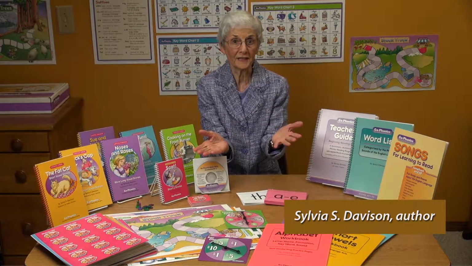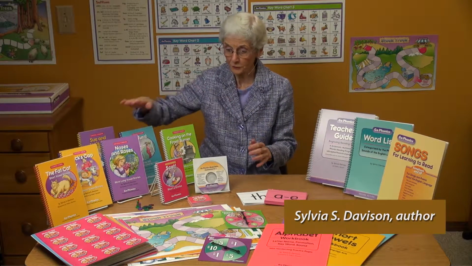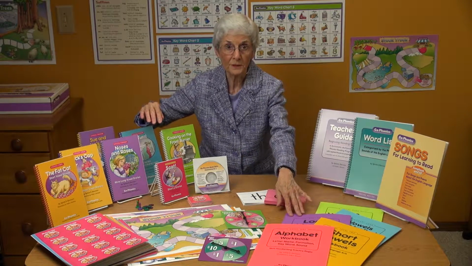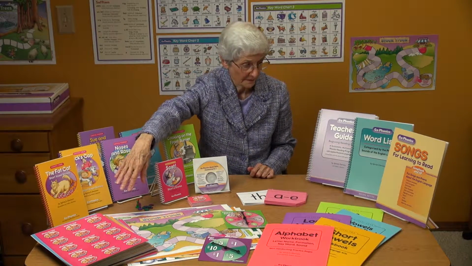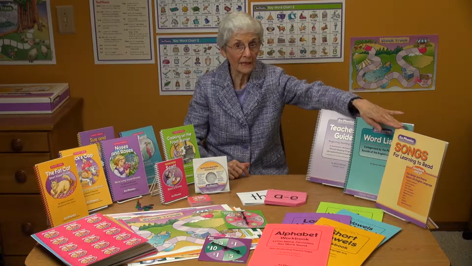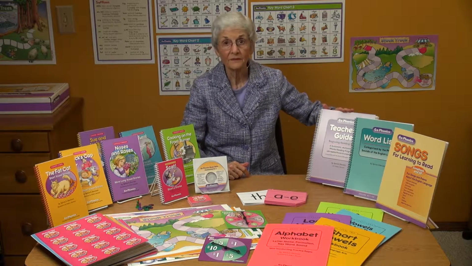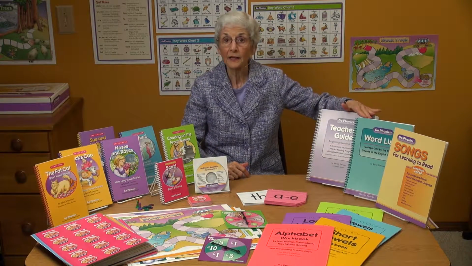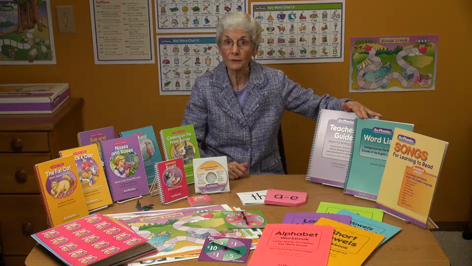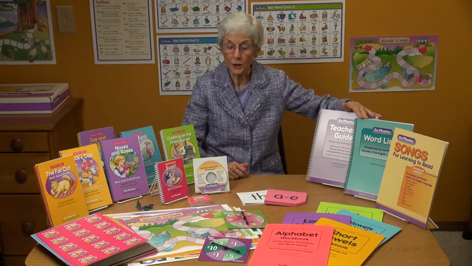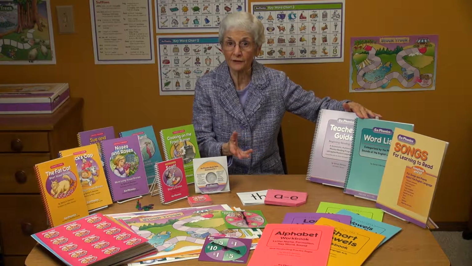This is the Go Phonics Kit. The stories, the workbooks, the games, many of the songs, the teacher's guide, and the word list book were all written by me. My daughter Holly did all of the illustrations.